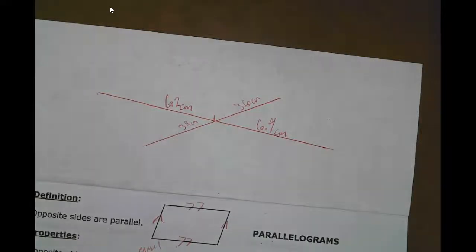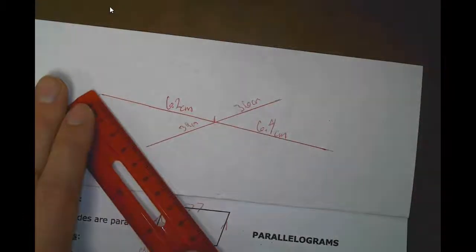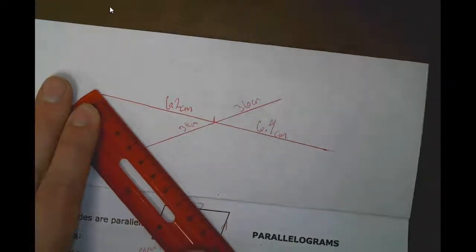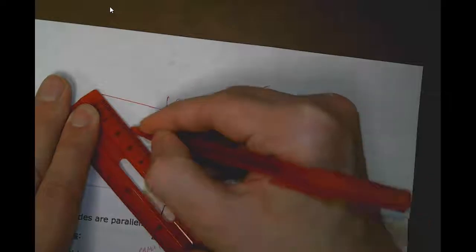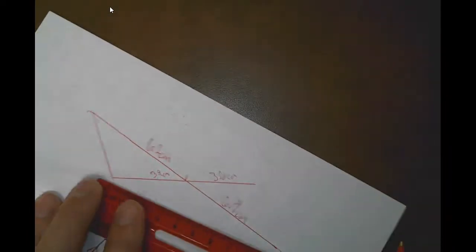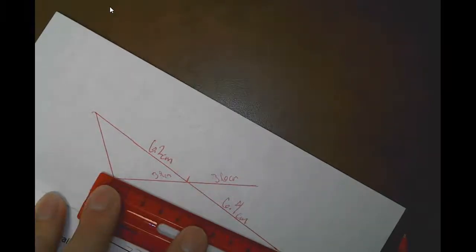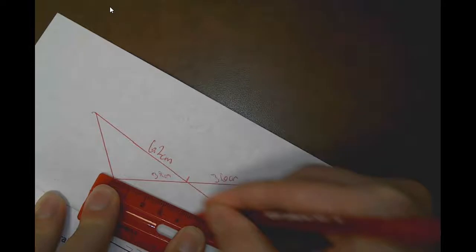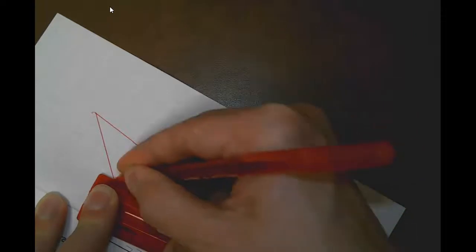Let's finish drawing our parallelogram. We need to connect the ends. And connect this end here. Oh man, it's so off.